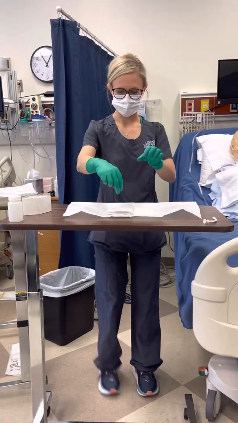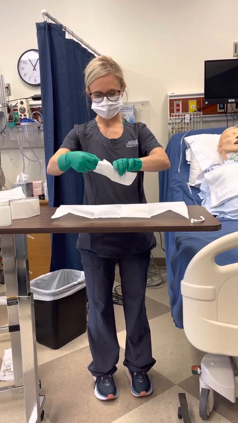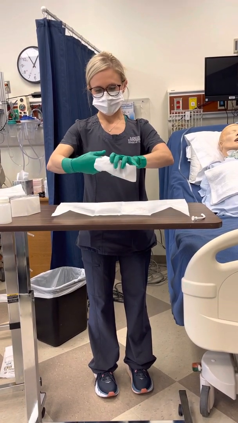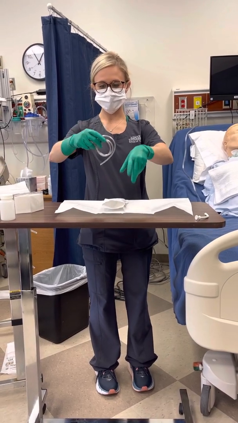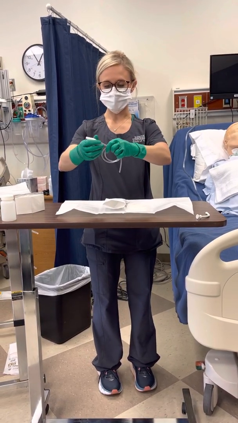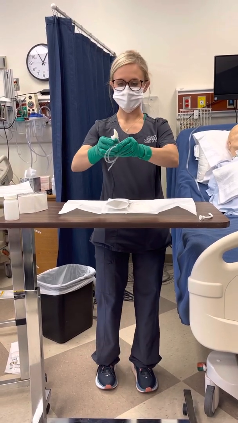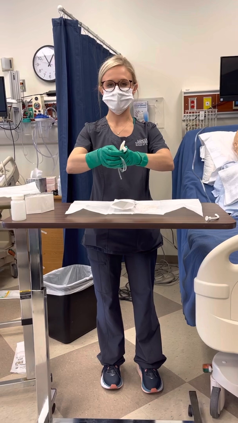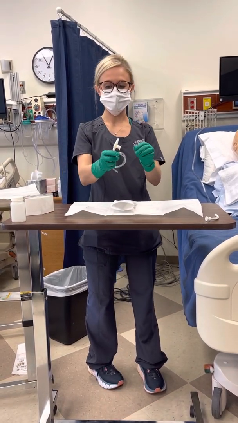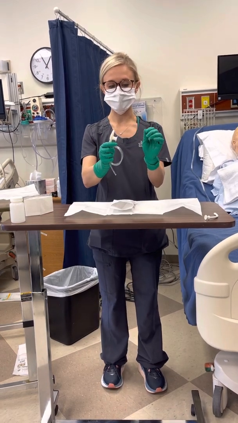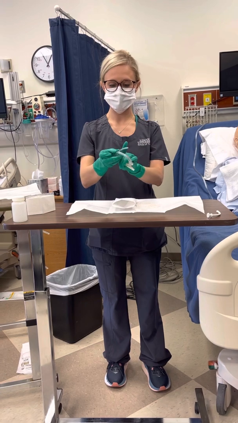Okay, I'm going to remove the suction. And when doing suction, I'm going to make sure to do intermittent suctioning for 10 to 15 seconds. When going down, I would stop the suctioning when either it meets resistance or my patient begins to cough. Okay, so now my left hand is going to become my dirty hand while my right hand is my sterile hand.